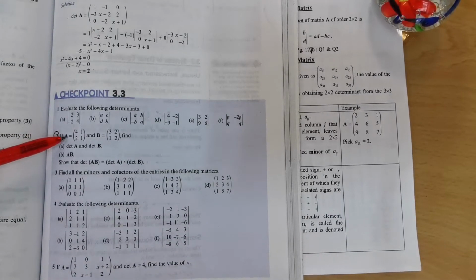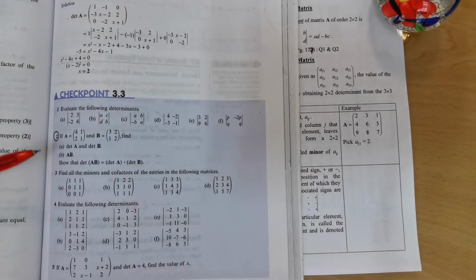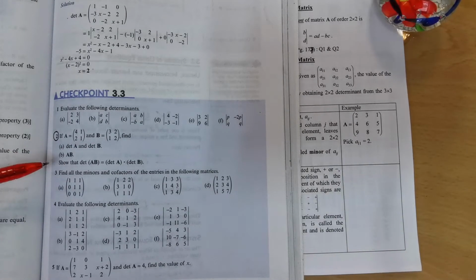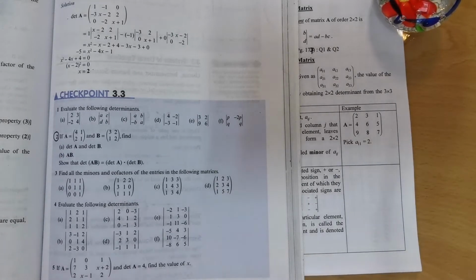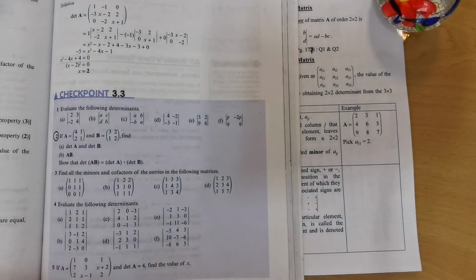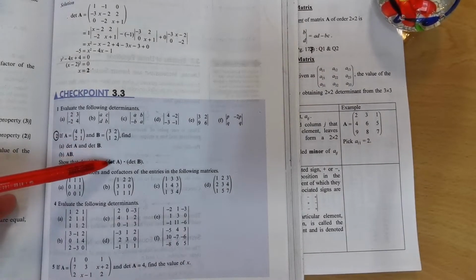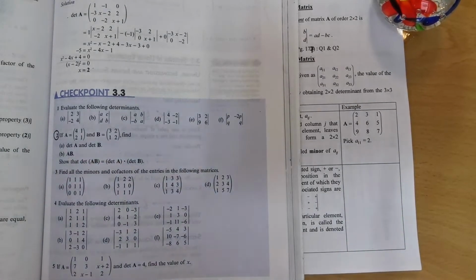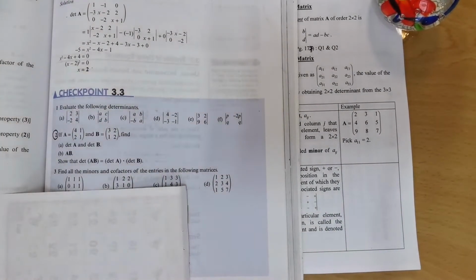You are given matrix A is 4, 1, 2, 1. Matrix B is 3, 2, 1, 2. You are asked to find determinant of A and determinant of B. Then find product AB. After that, you are asked to show that the determinant of the product AB is the same as determinant A multiplied by determinant B. This is for 2 by 2 matrices, so it will be easier and simple. Let's look at the solution.